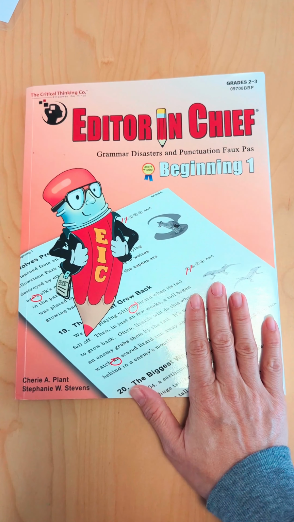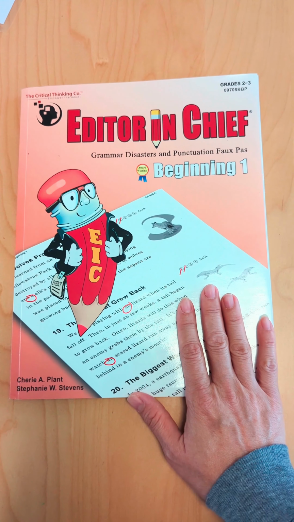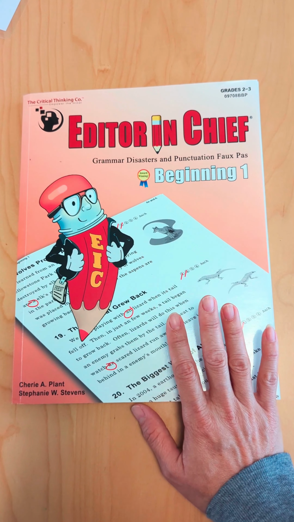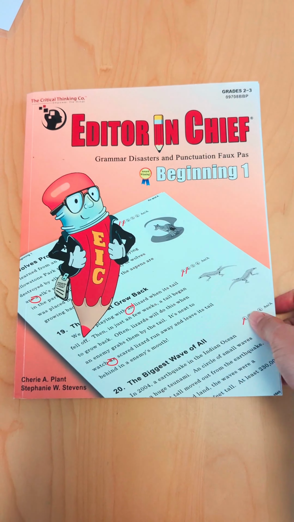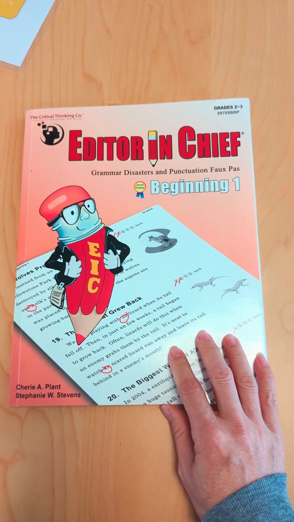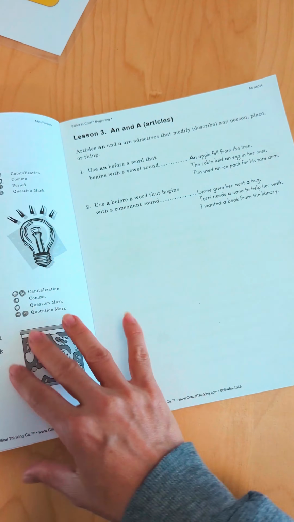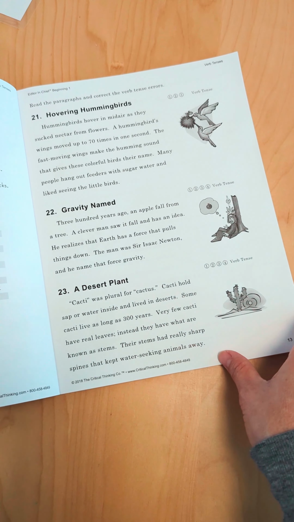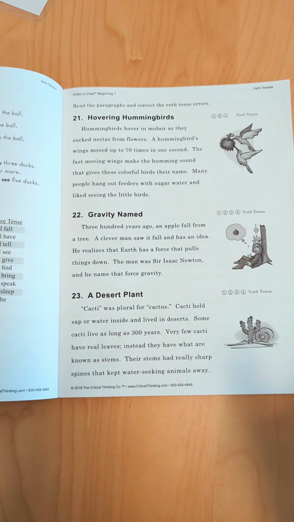So this is very similar to Fix It Grammar. And if you are okay with fiction, then maybe try Fix It Grammar. You can try it for free, I think. You can also pick this up. It's pretty similar. It just doesn't give you room to rewrite. As you can see, it doesn't give you room to rewrite. But if you want them to rewrite, you can get a separate notebook and rewrite it in that notebook.